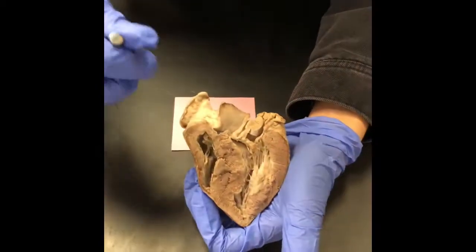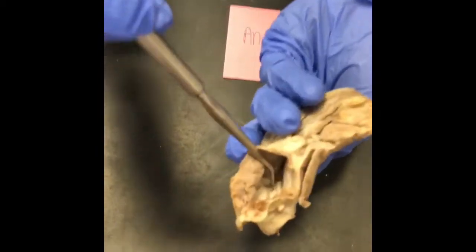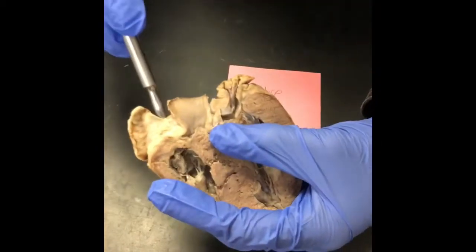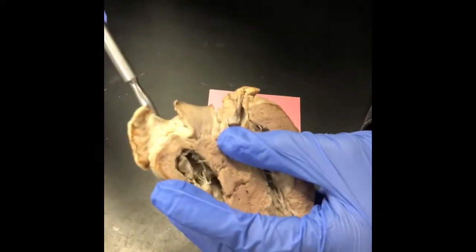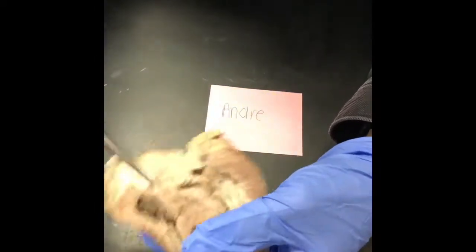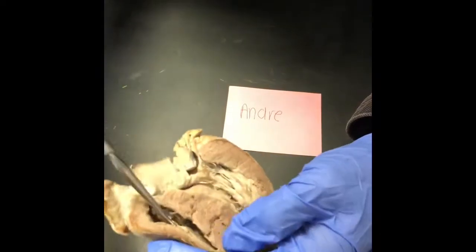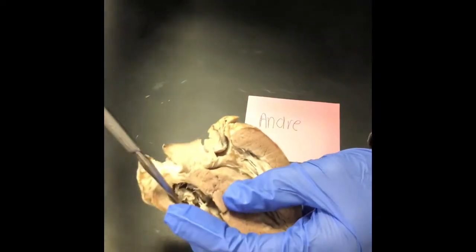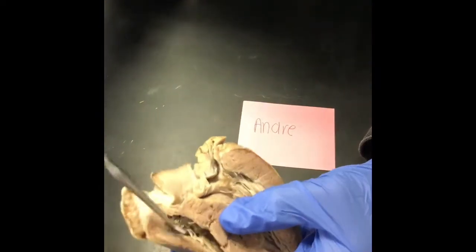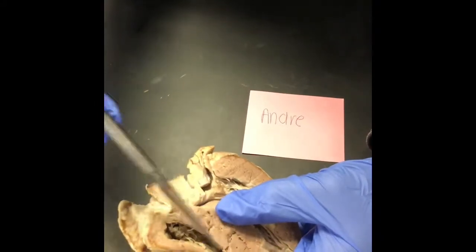So here we have the posterior view of our sheep heart, and from the superior vena cava, we could see that our heartstrings right here, which is also commonly referred to as the chordae tendineae. It can be found on both sides over here and right here. The function of the chordae tendineae is that it helps close both valves. It helps close the tricuspid valve so that it prevents backflow right back into the atrium when blood flows through the valve to the ventricle.